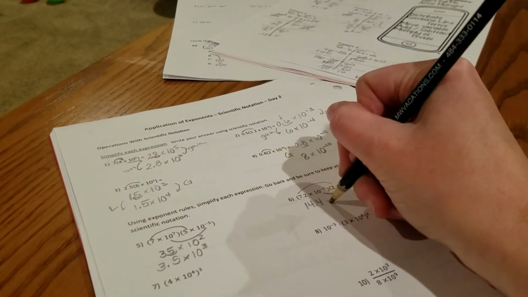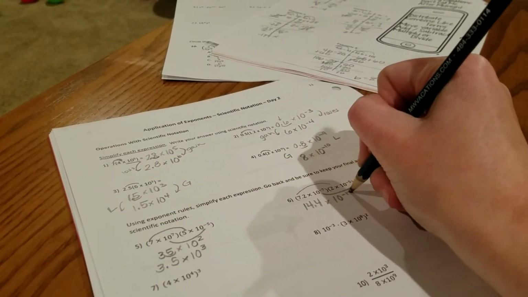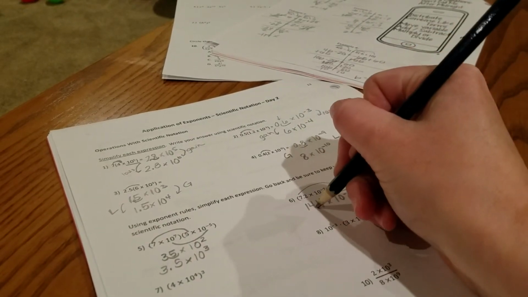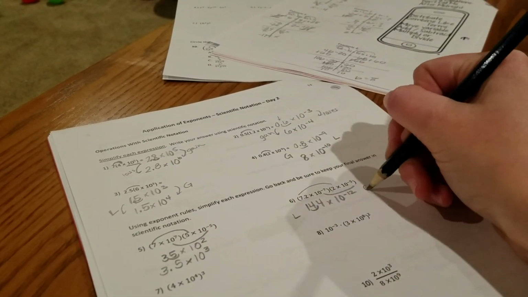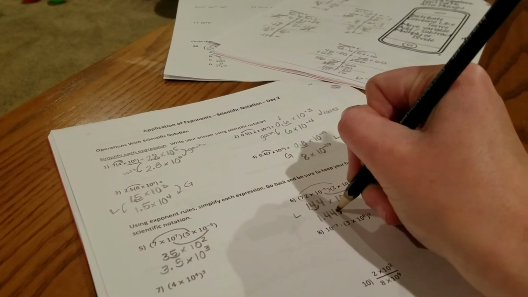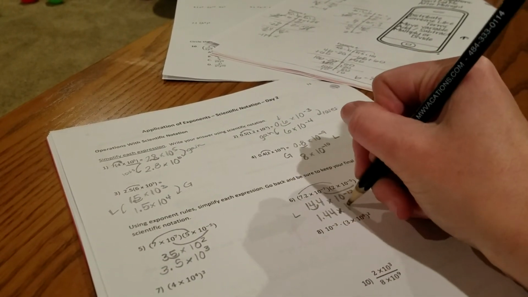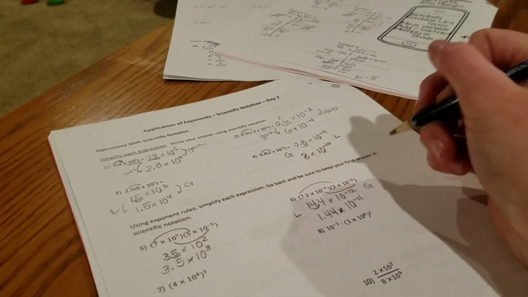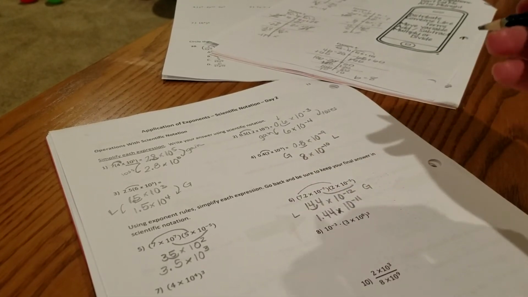Over here, 7.2 times 2 is 14.4. 10 to the negative 7th times 10 to the negative 5th is 10 to the negative 12th. This we need to move to the left, so this side's going to gain 1, so we're going to have 1.44. By gaining, we're actually adding 1, so negative 12 plus 1 is going to be negative 11 then.